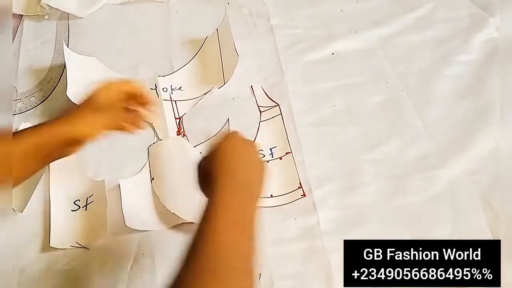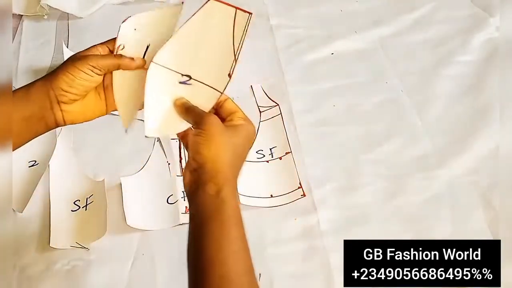So I'm going to use pins to test this pattern.